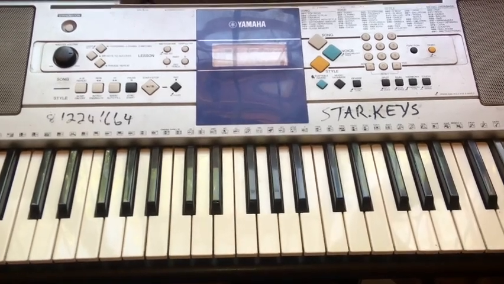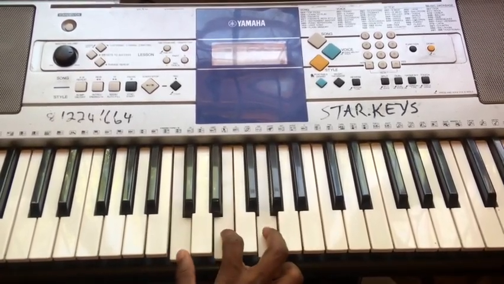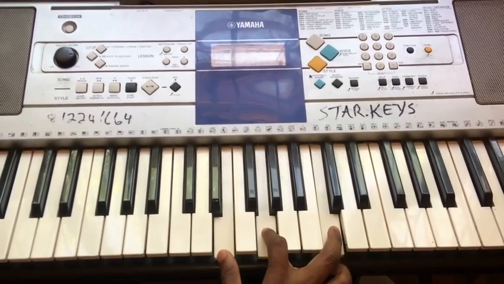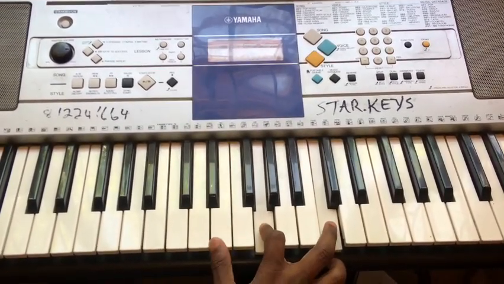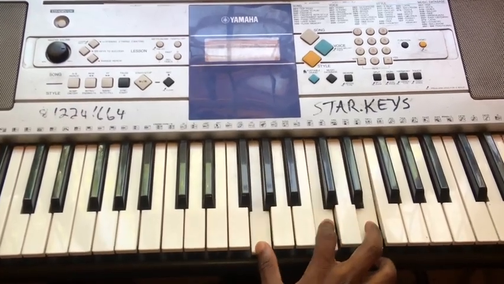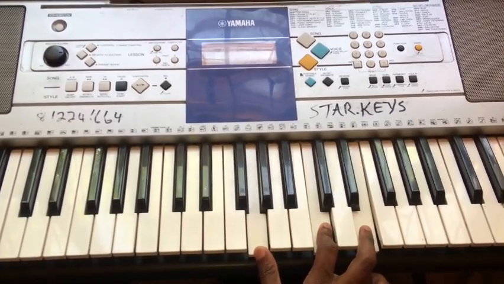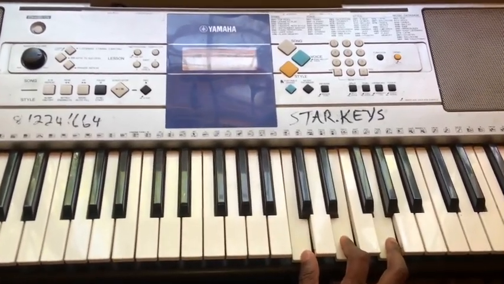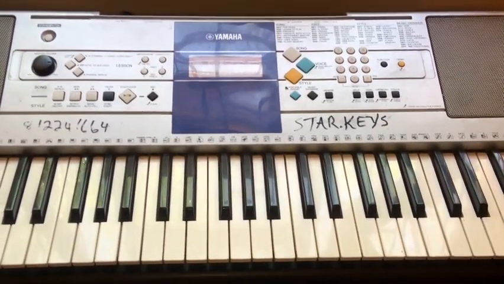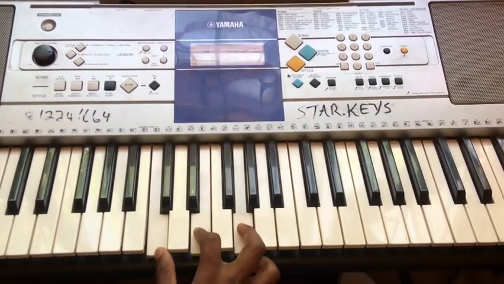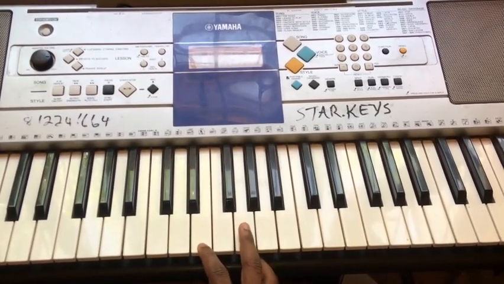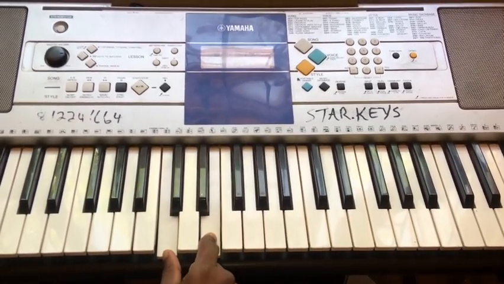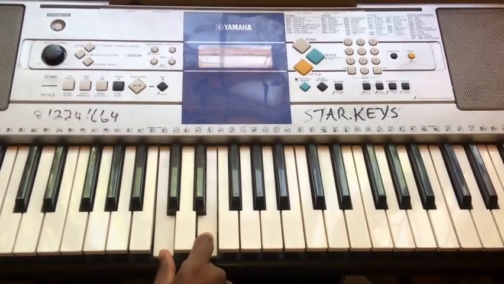Number 3, chord inversions. If I take the root note from the major chord and put it to the top, that's first inversion. If I then take the root note and put it to the top, that's second inversion. If I then take the root note again and put it to the top, I end up in root position. Number 4, chord. A chord has to be a minimum of 3 notes and above. If it's just 2 notes, it's just harmony and not a chord.